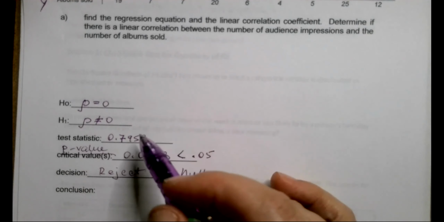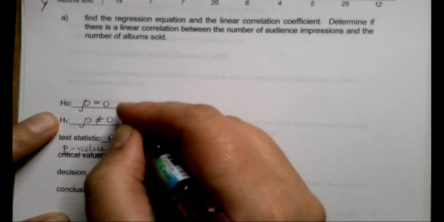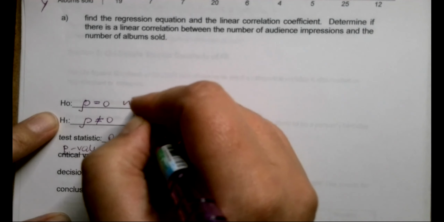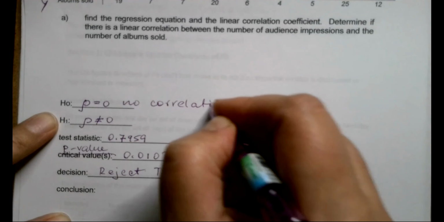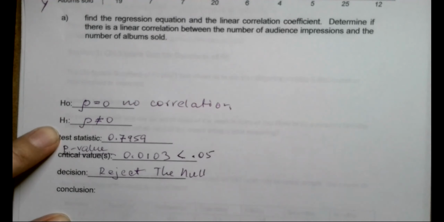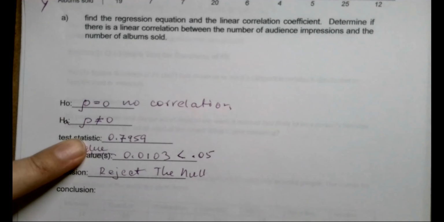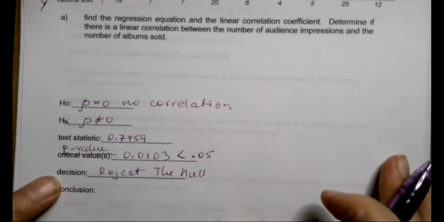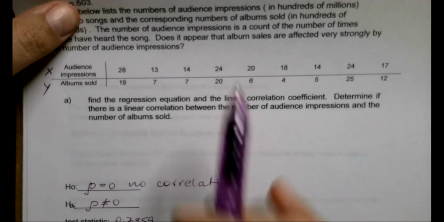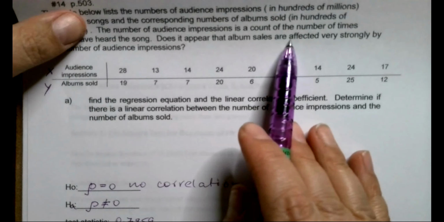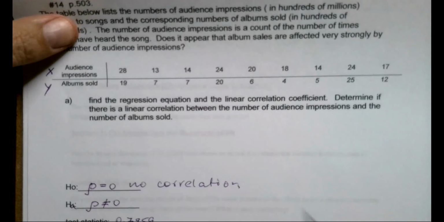Okay, and accept the alternative. So we reject the idea that there is no correlation, and we go with the H sub A version that says that there is a linear correlation. So let's see how we're going to phrase it. It says, does it appear that album sales are affected very strongly by the number of audience impressions?